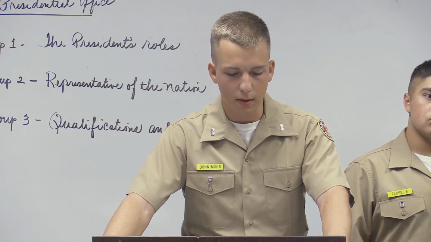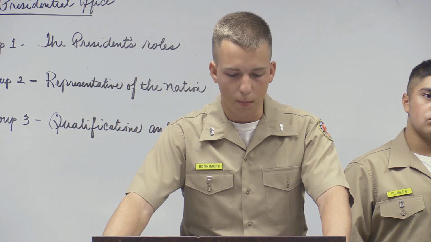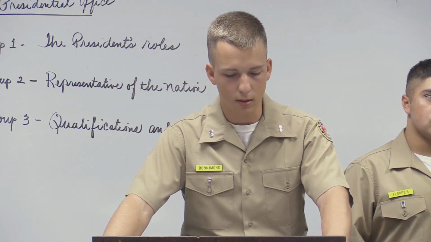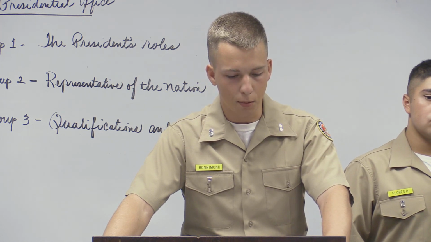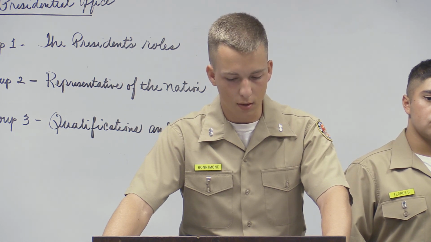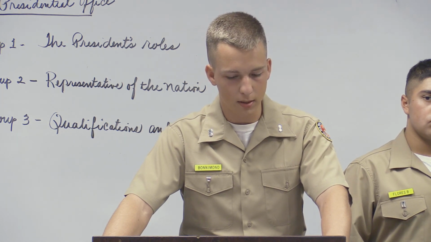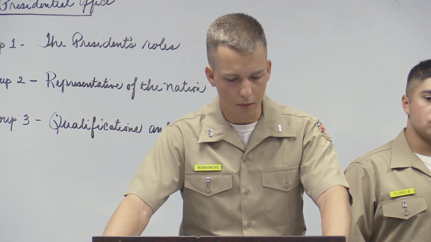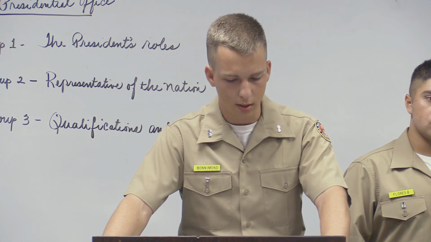According to a law passed by Congress in 1947, presidential succession after the vice president is as follows: Speaker of the House of Representatives, President pro tempore of the Senate, and the members of the cabinet in the order in which their departments were created. The nominee takes office only if approved by a majority vote of both houses of Congress.